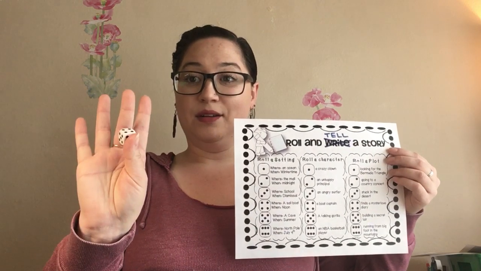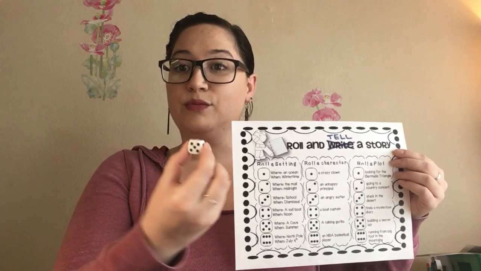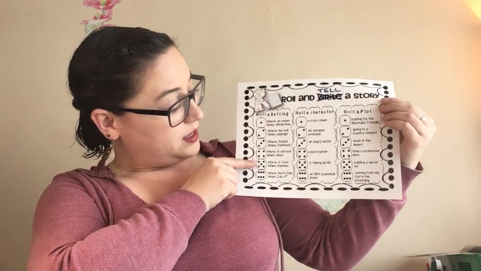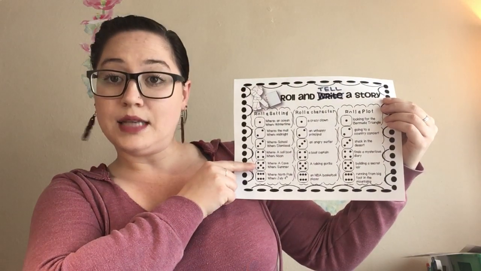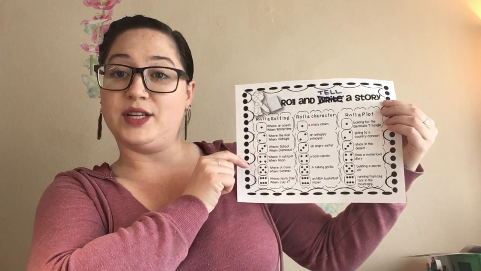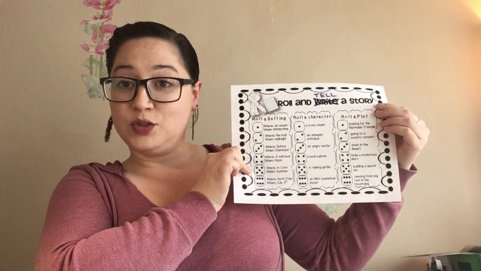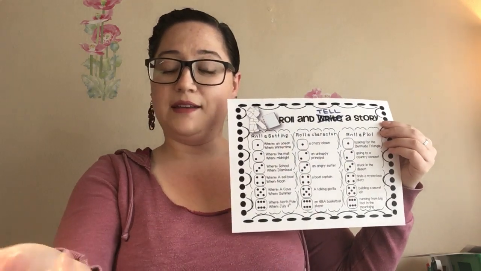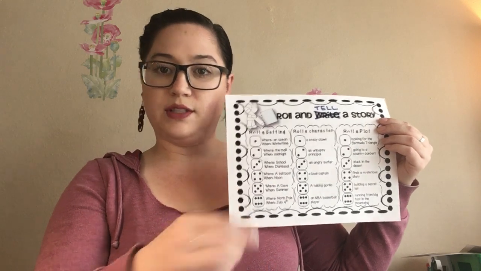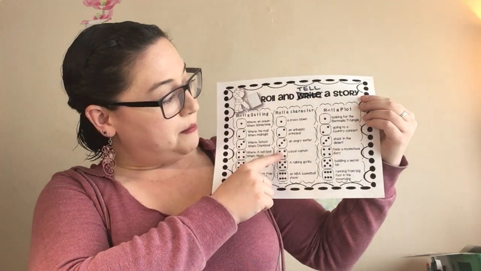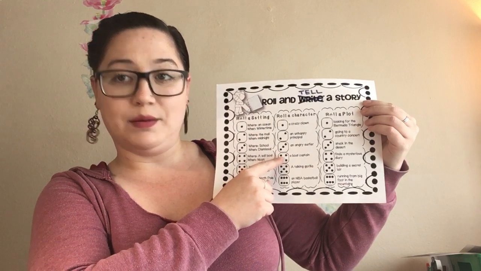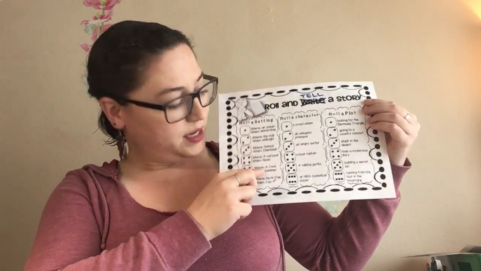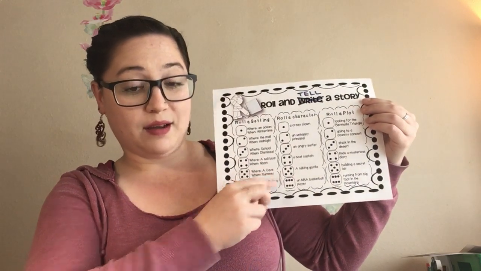So I'm going to take my die right here, and I rolled it, and I rolled a 5. So my setting is a cave in the summer. That is the where and when of my story. So I will be telling my story that takes place in a cave in the summertime. Now I roll again. Oh, I got a 4 this time. So my character, the who in my story, is a boat captain. Ooh, a boat captain in a cave in the summertime.